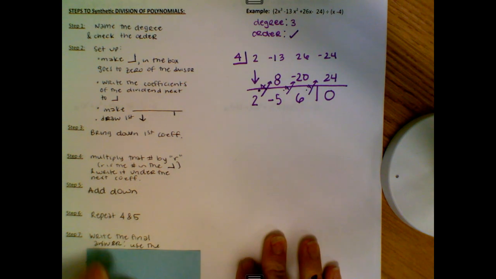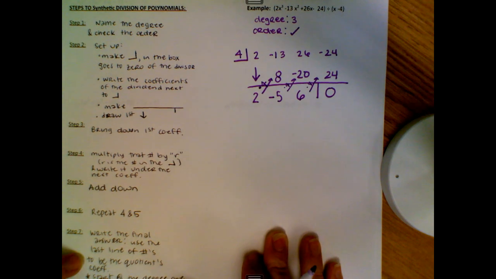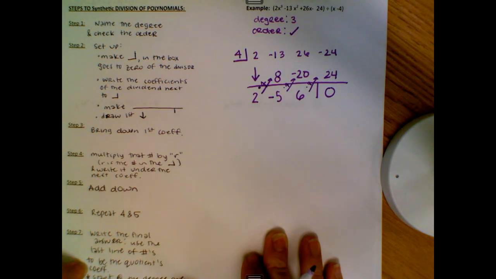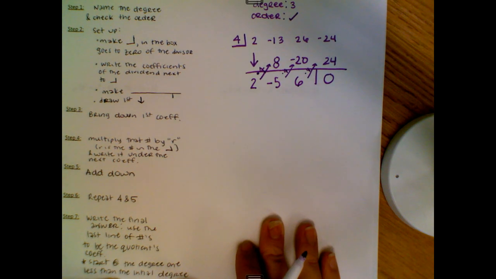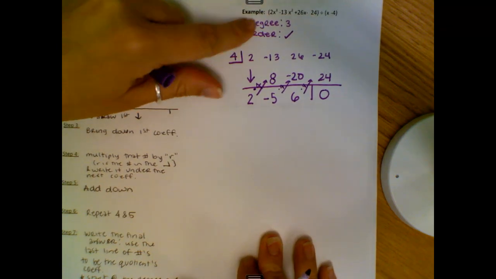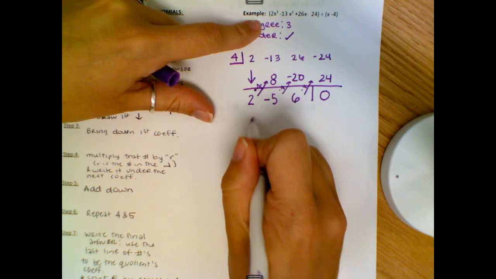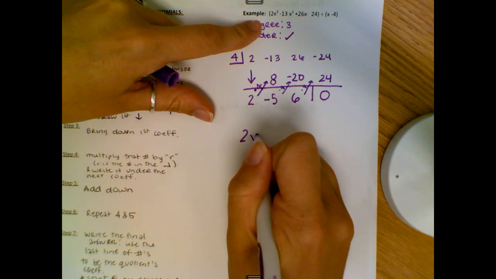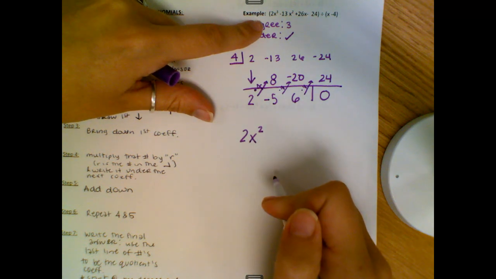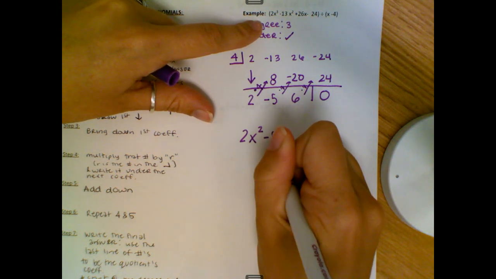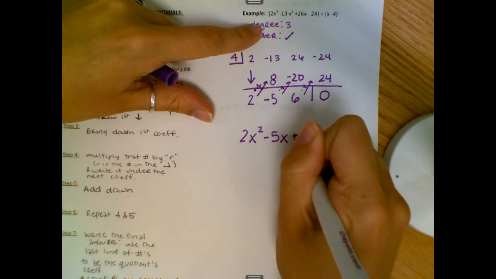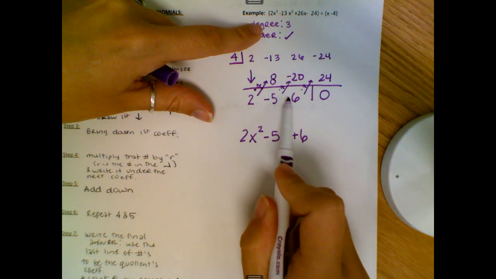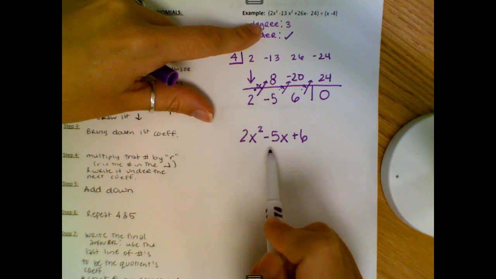So to write the final answer, we are going to use the last line of numbers to be the quotient. Remember, quotient means answer of the division problem. Coefficients. We are going to start at the degree 1 less than the initial degree. So up here, our degree was 3. So that means we're going to write the 2 here, and we're going to write x squared instead. Minus 5x. So we went 2, 1, plus 6. So we're adding those plus signs, those x's in there. This was a negative, so this is a minus.